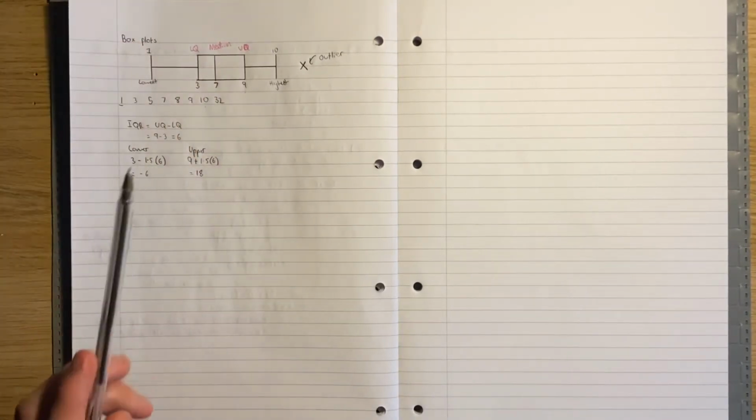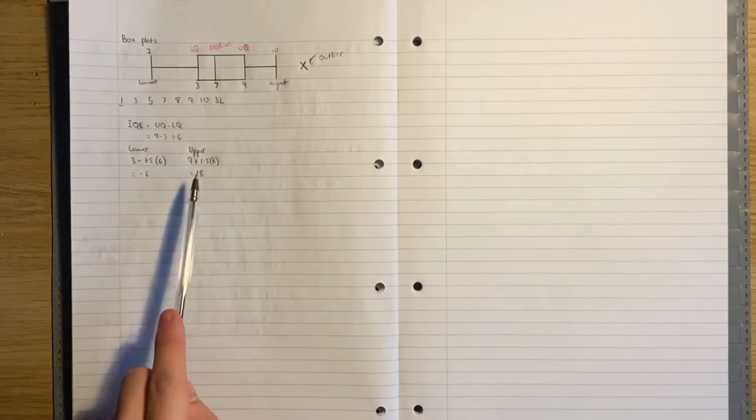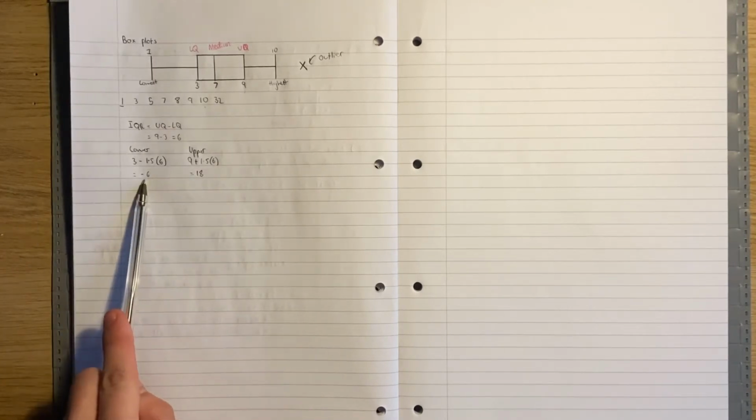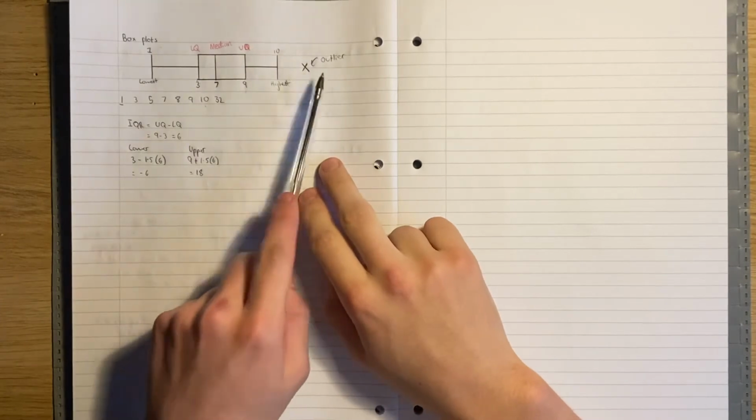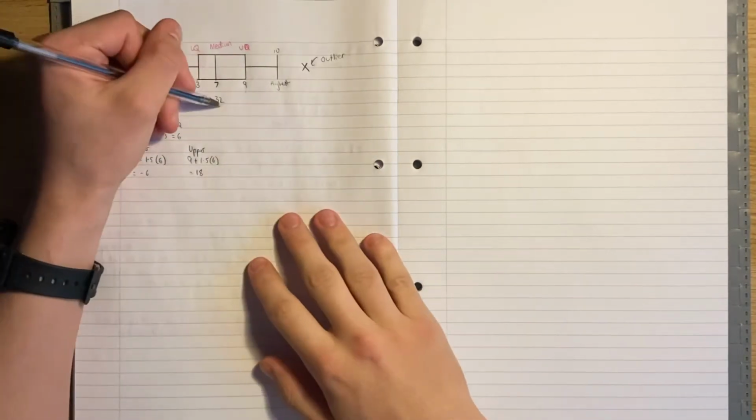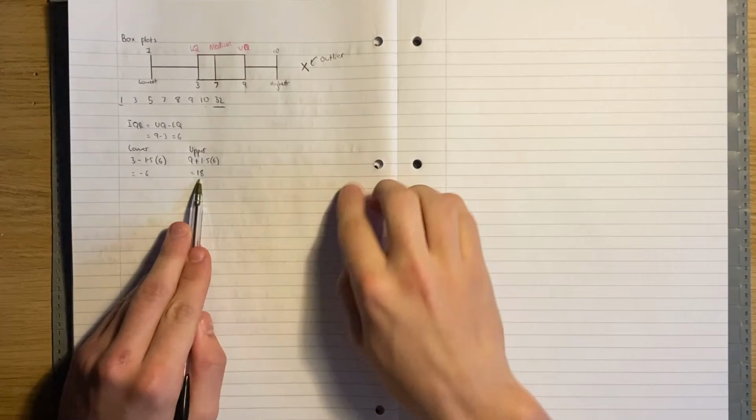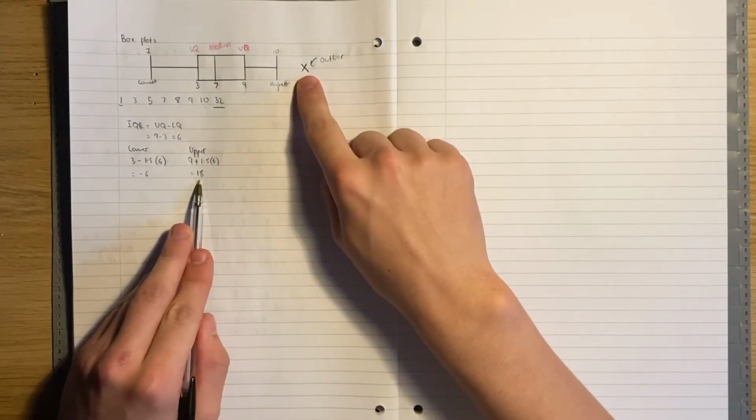So if there's a number that's either greater than 18 or less than -6, that means that we're going to represent it with an X, and it's going to be an outlier. So we can see that 32 is greater than 18, therefore it is an X because it's an outlier.